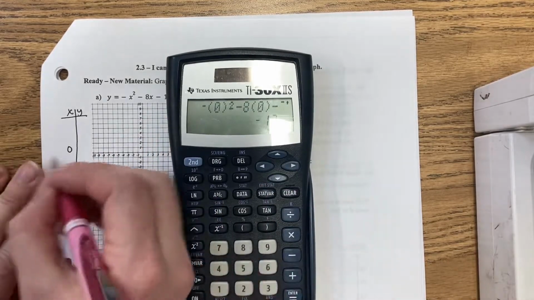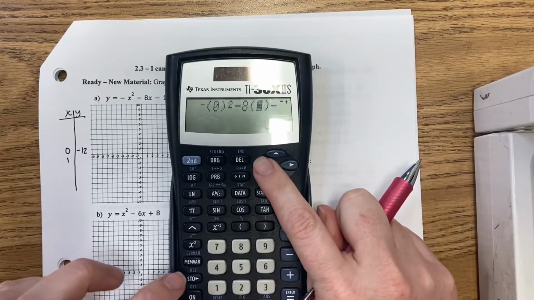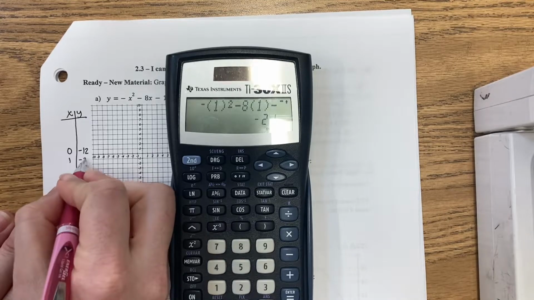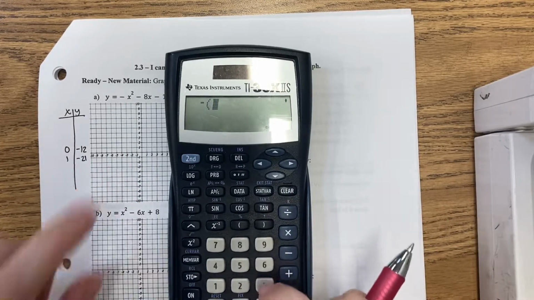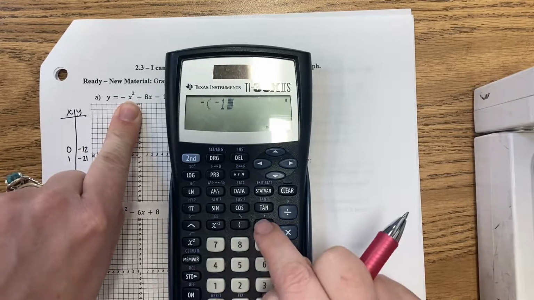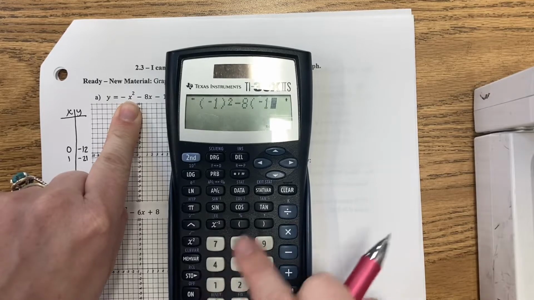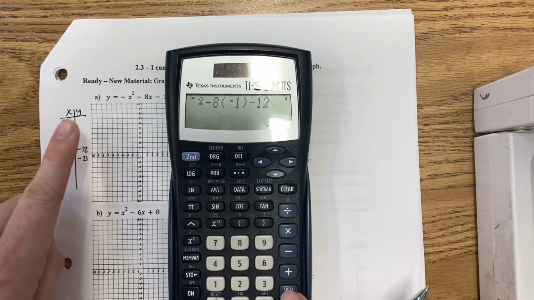Enter. Negative 12. I'm going to plug a 1 in. Negative 21. That goes off my graph. I'm going to start over and plug in a negative 1 squared minus 8 times negative 1 minus 12. This was going too big, so now I'm going to go the other direction.